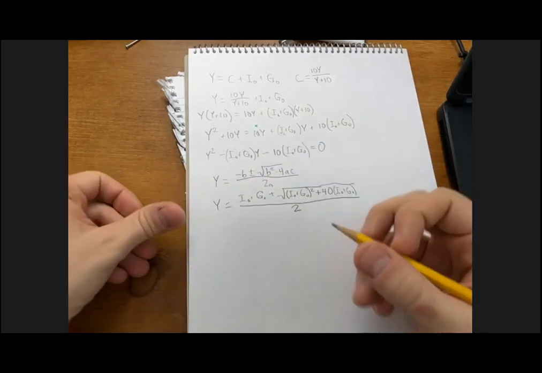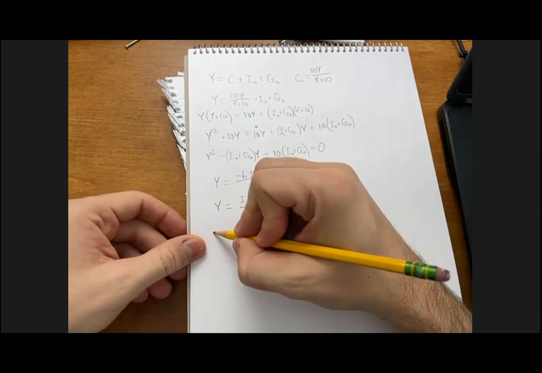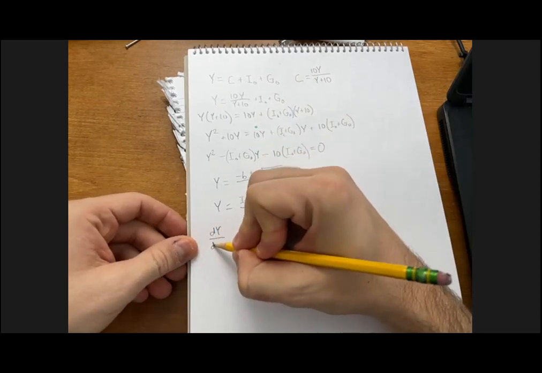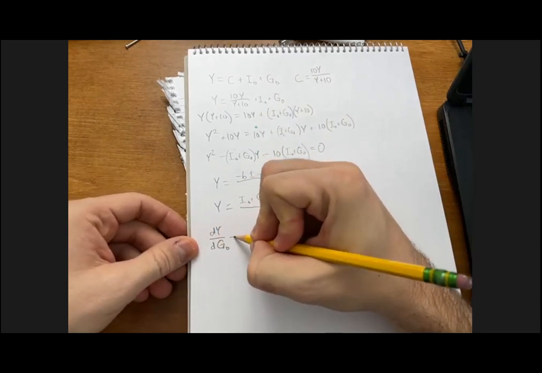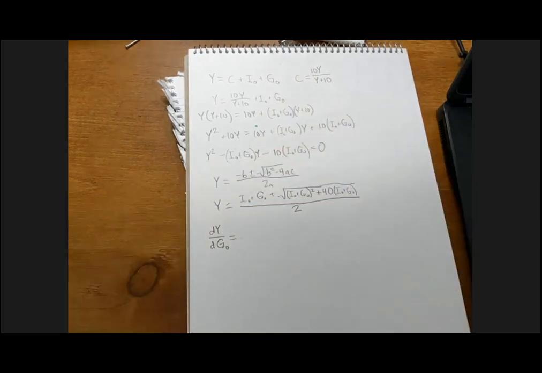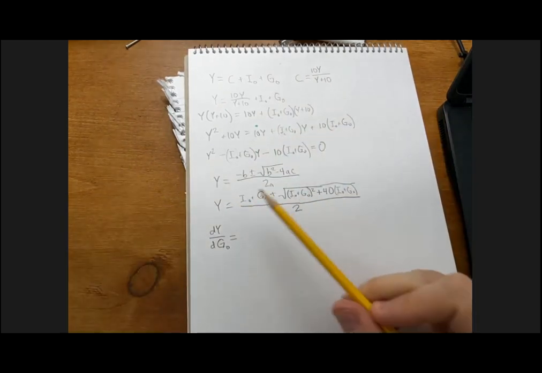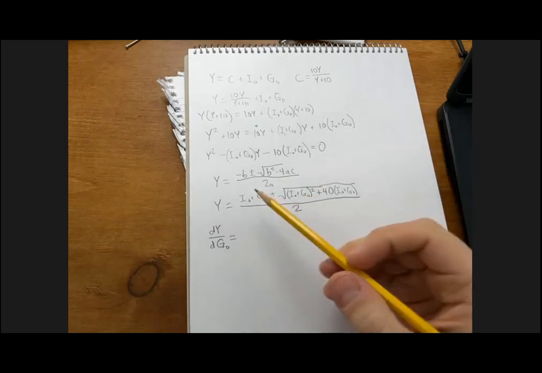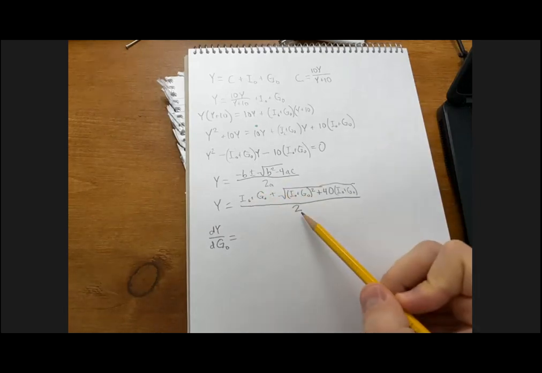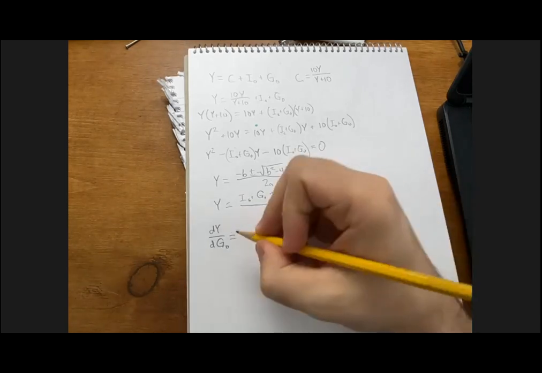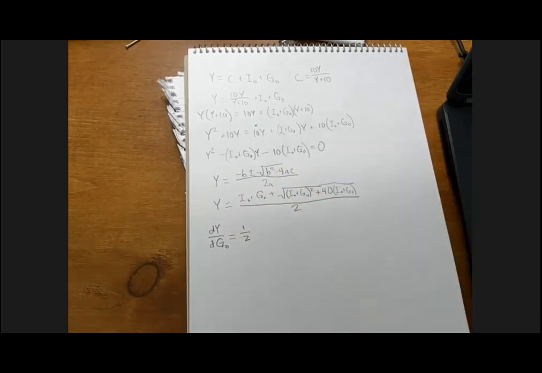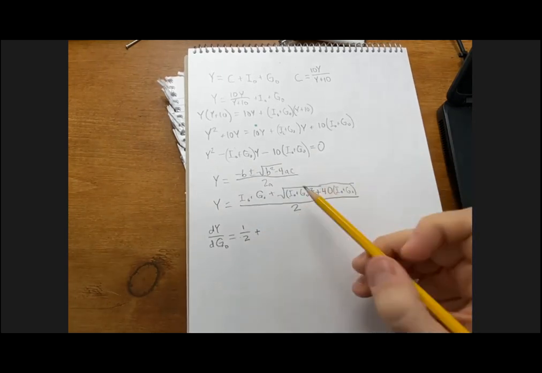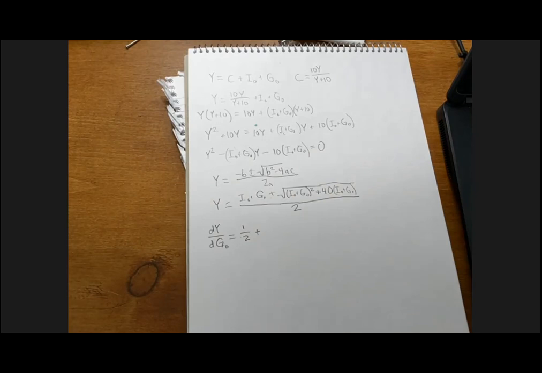So here's what I would do. dy/dg0 equals, that's what I'm trying to find. I'm going to treat this as just three terms here, this, and this. The first term disappears because there's no g0 in it. It's a constant, we can ignore it. The second term is g0 over 2. The derivative of that is 1/2. I'm going to write the 1/2. And now everything else is what comes out of this big old square root thing.